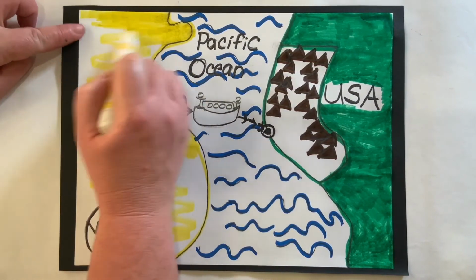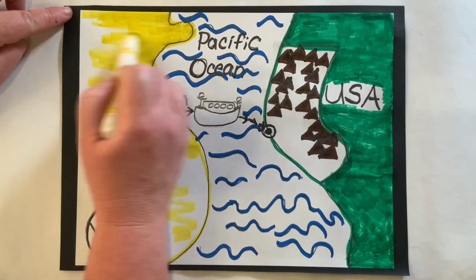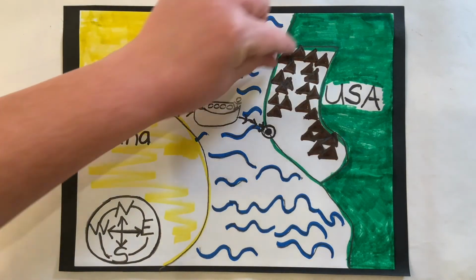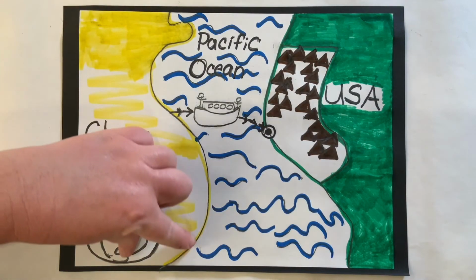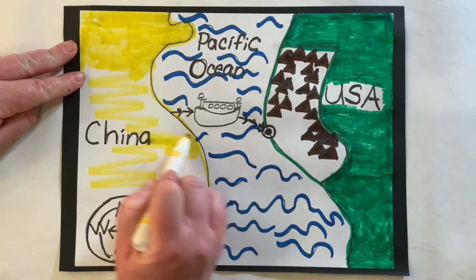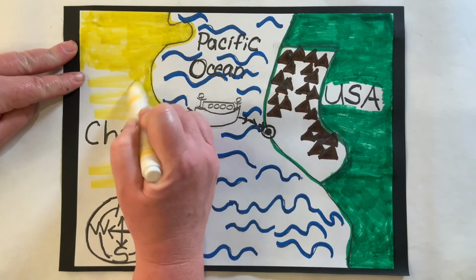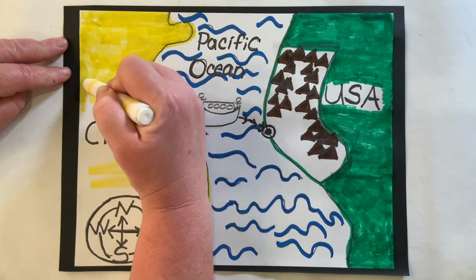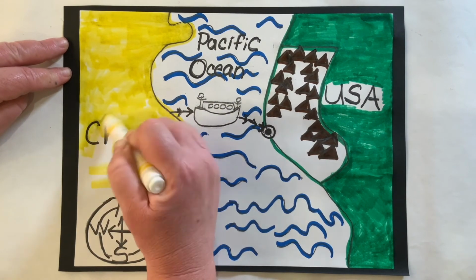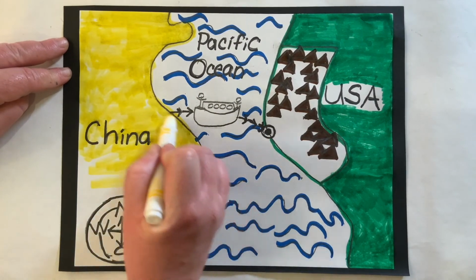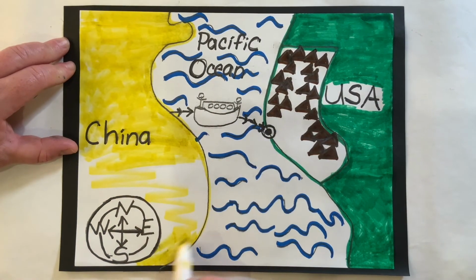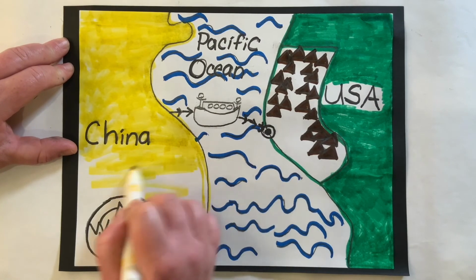Boys and girls, as you can see, I'm just filling in all of my white spaces because I want to show all of the United States green and all of China yellow. Now, I am going to color this part green. It's just going to be with a crayon to show you the difference of the mountain range in California on the west coast. So yeah, make sure you get inside the lines so your map makes sense.